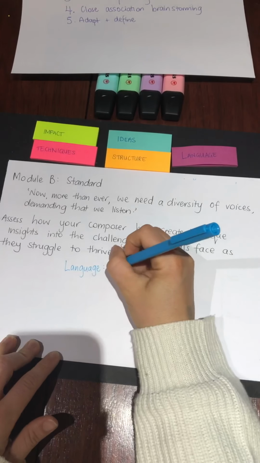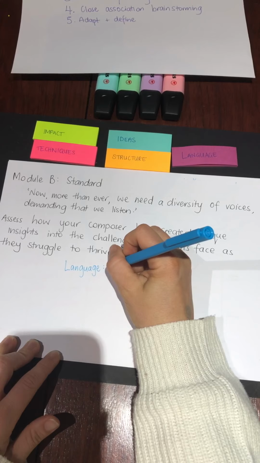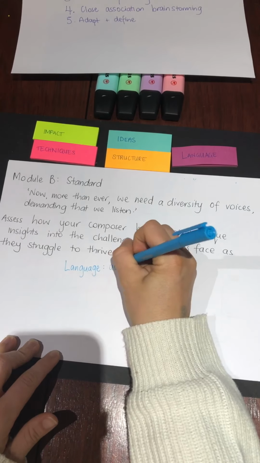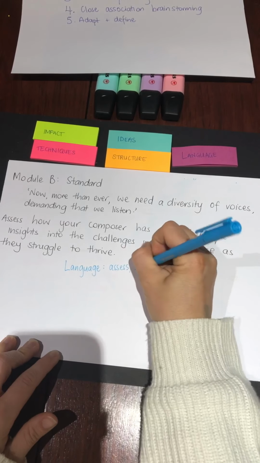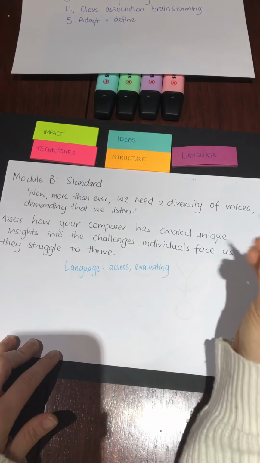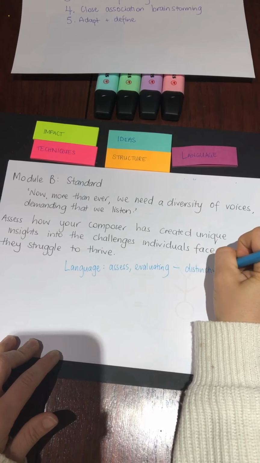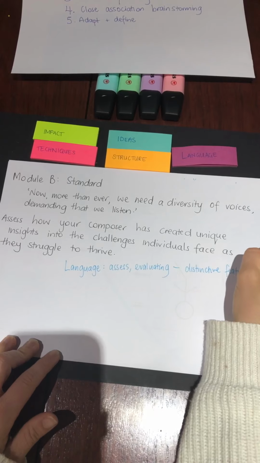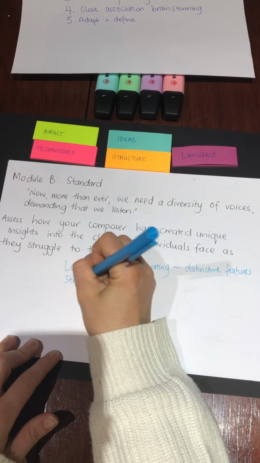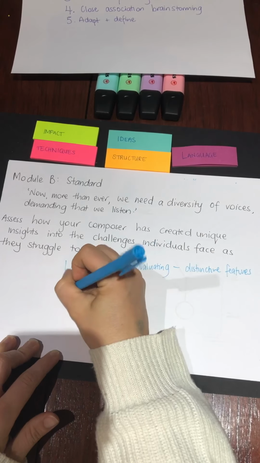Now, with language with the rubric, they haven't told you to compare. There's only one text, but there is a lot about assessing, evaluating, and passing some judgment on this text. In particular, the text's distinctive features, which we'll come back to. So structure, not covered. So we don't need to worry too much about that.